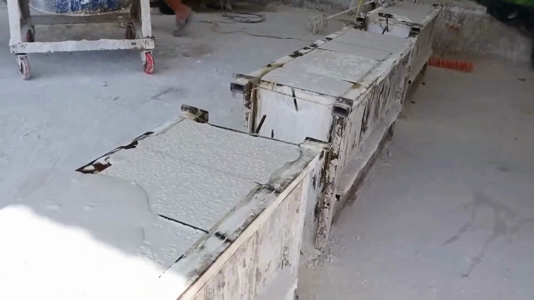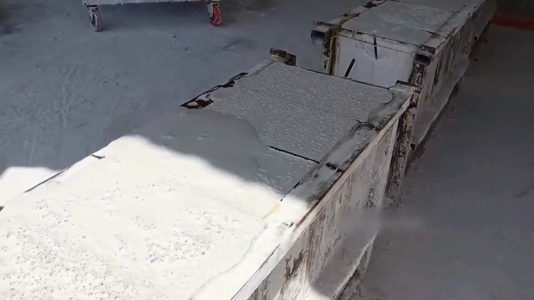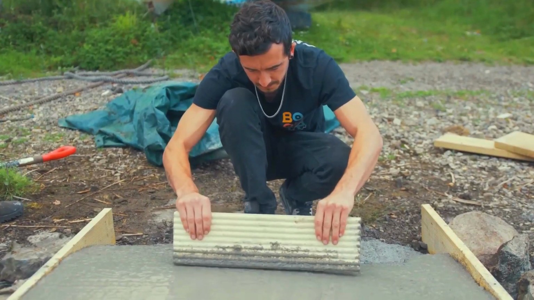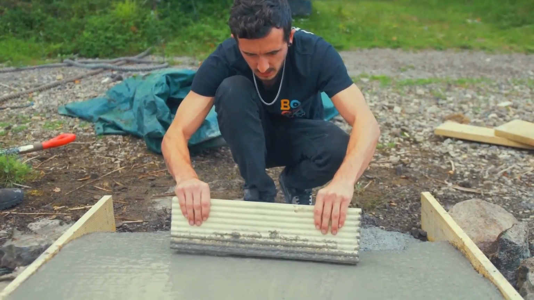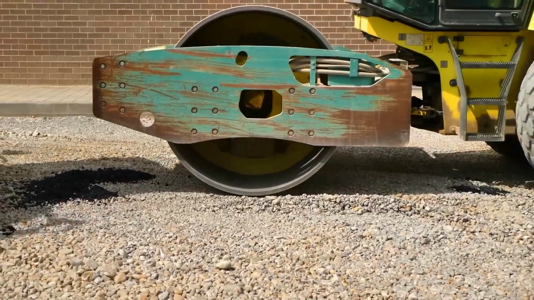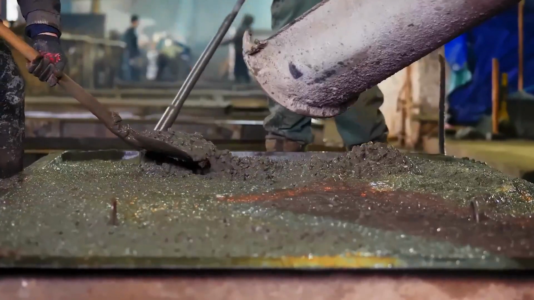After the concrete is placed, it needs to be properly compacted to eliminate any voids or air pockets. This is typically achieved using vibrators or by mechanical means such as tamping or rolling. Compaction ensures that the concrete is dense and has good strength and durability.